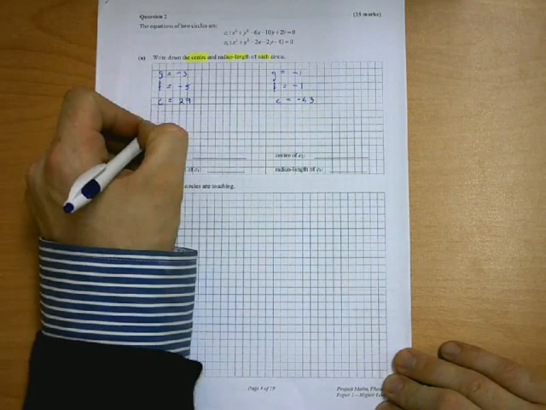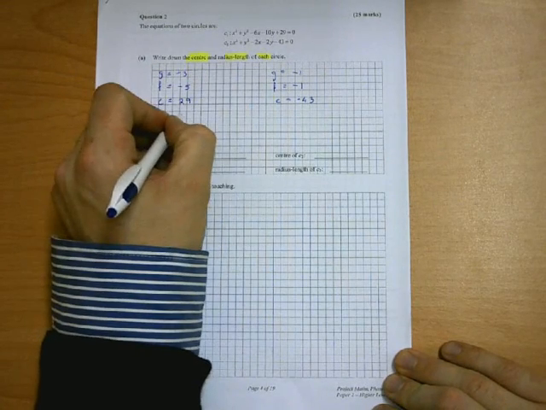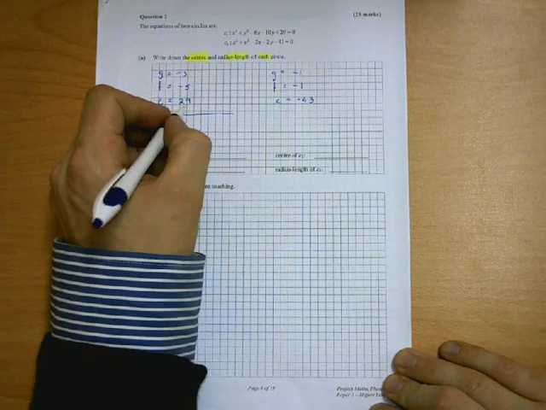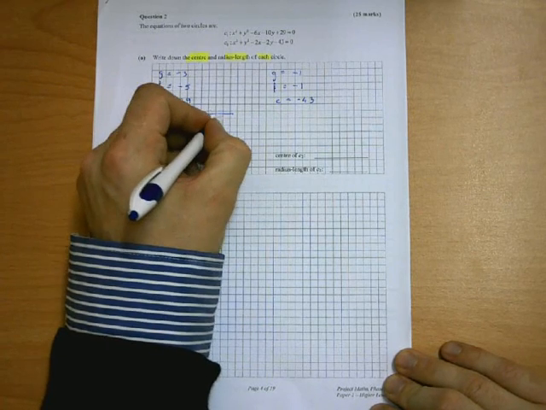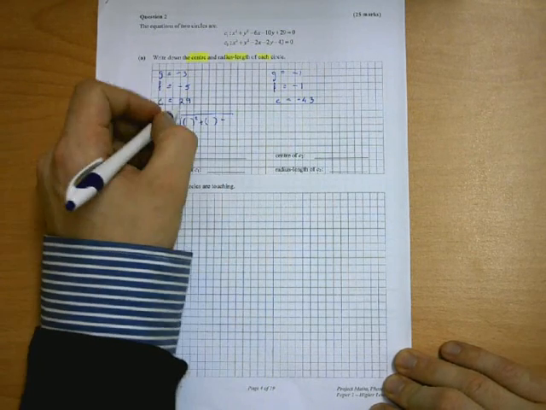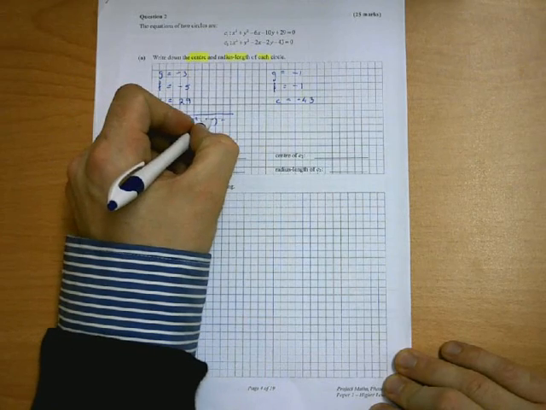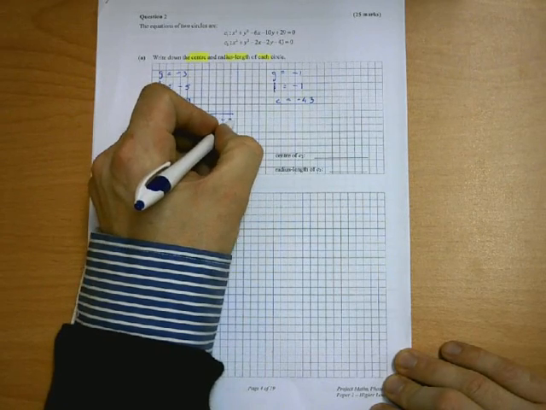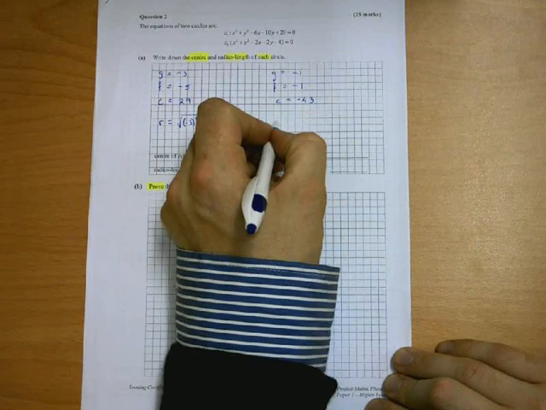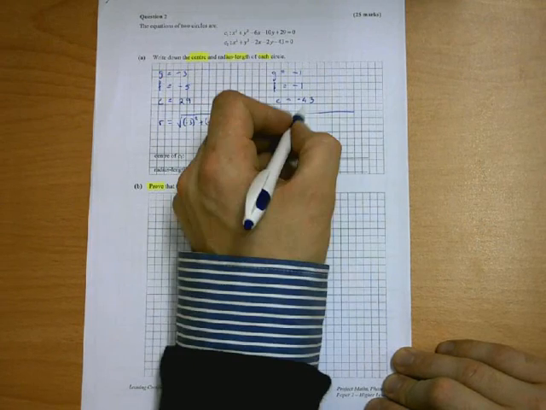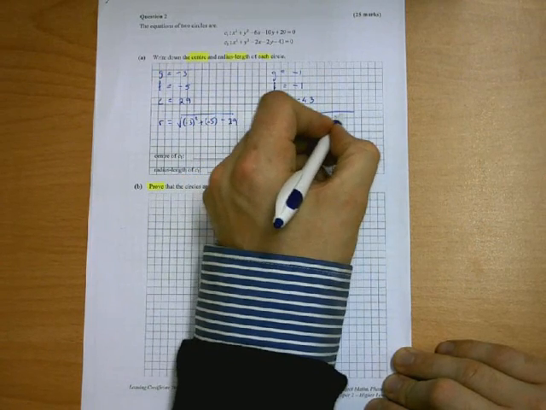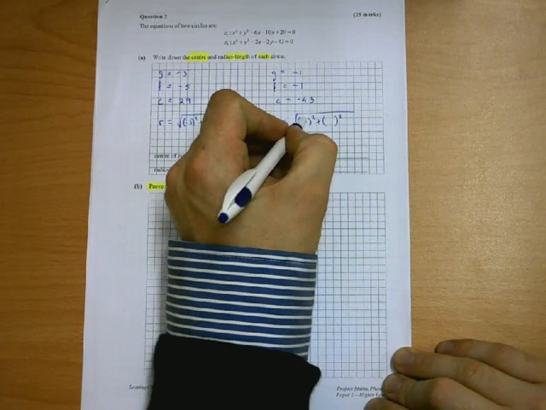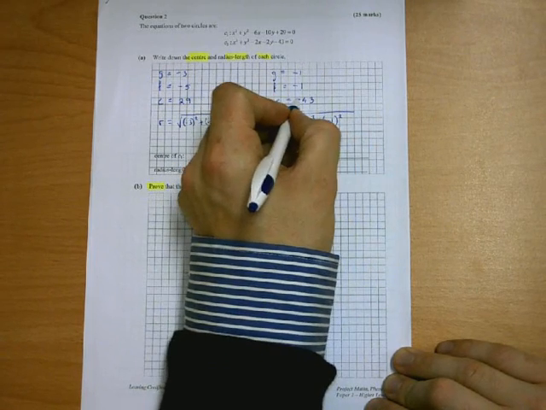Using a formula from the log tables, R is equal to the root of G squared plus F squared minus C. I get minus 3 squared plus minus 5 squared minus 29. And for C2, the minus 1 squared plus minus 1 squared, now carefully here, it's negative 43.